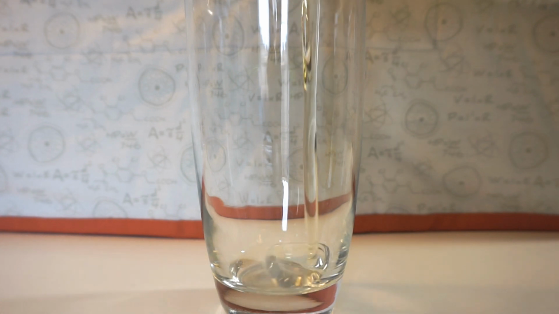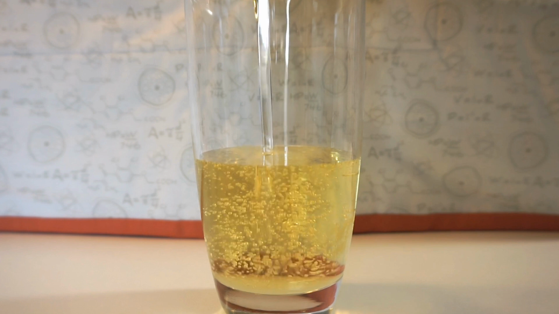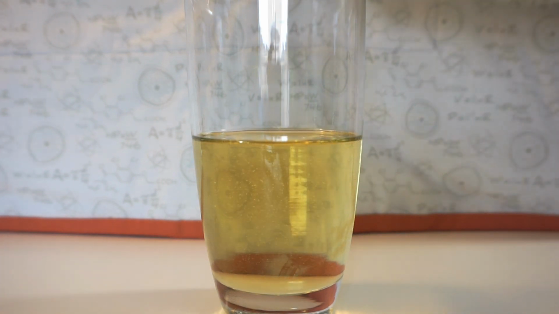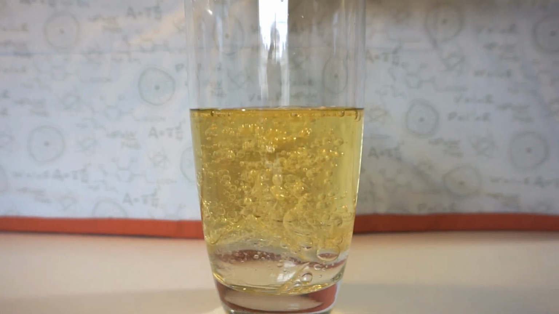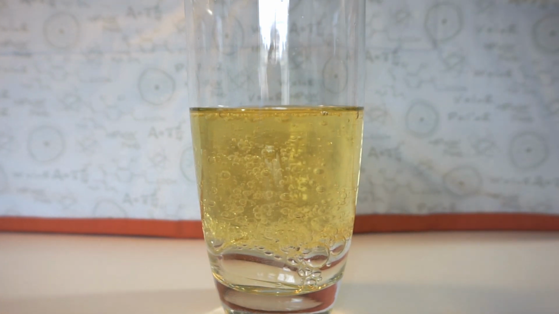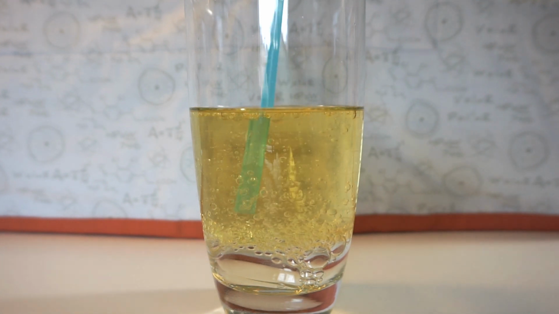The first step is to add your cup of vegetable oil to the glass. Now we're going to add our quarter cup of vinegar, and when you do, you'll notice that it sinks to the bottom, and it forms big blobs at the bottom as well. So find something like a straw and give it a stir just to break up those blobs.